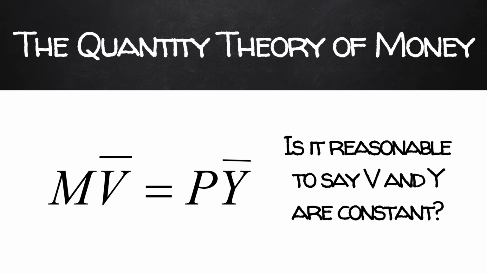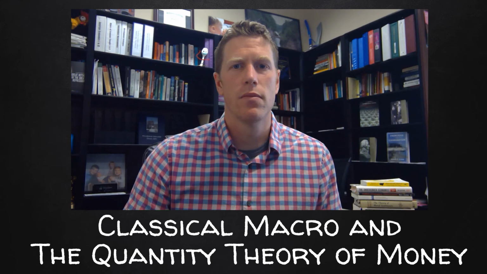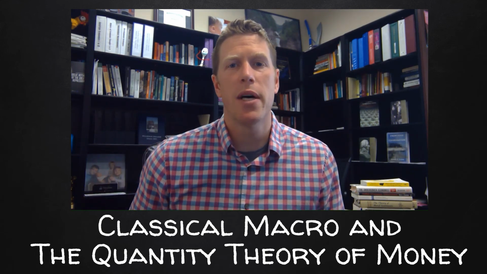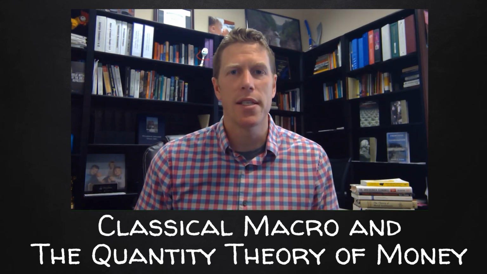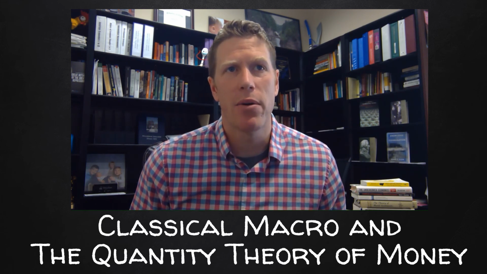And so when we hold Y and V constant, what we see is just that any increase in M translates into an increase in P. An increase in the money supply, in other words, changes proportionally with P. And what we see is just inflation if we increase the money supply. You add money into the economy, you get inflation, but no real changes to output. So if we increase the money supply, we get rising prices. This is what the quantity theory of money says for us within basic classical macroeconomics.